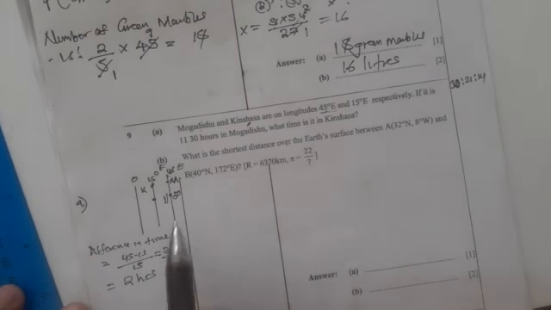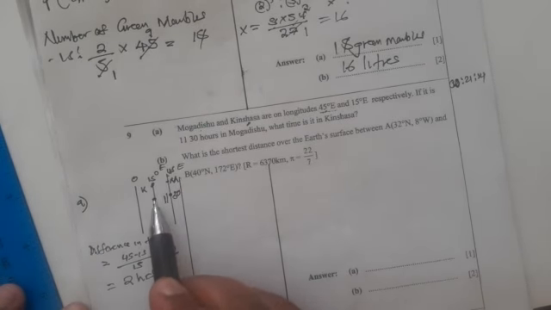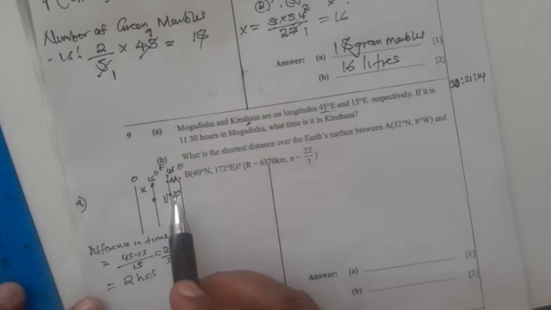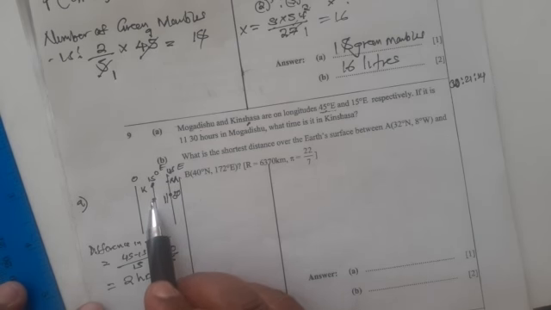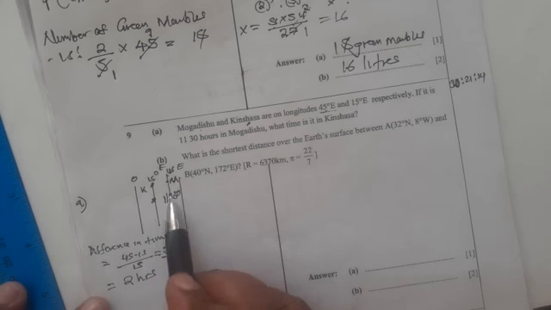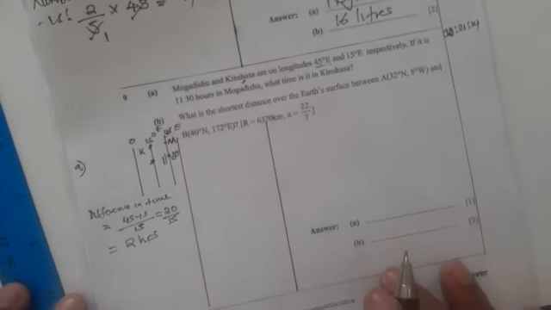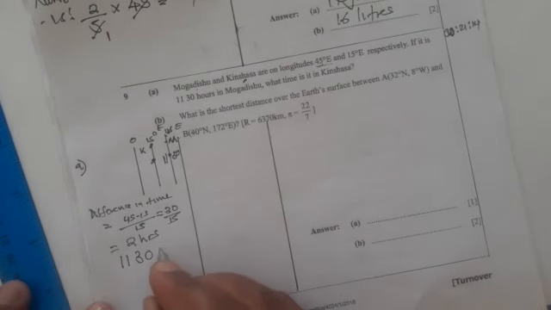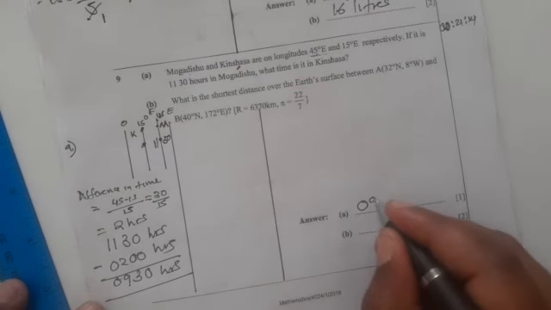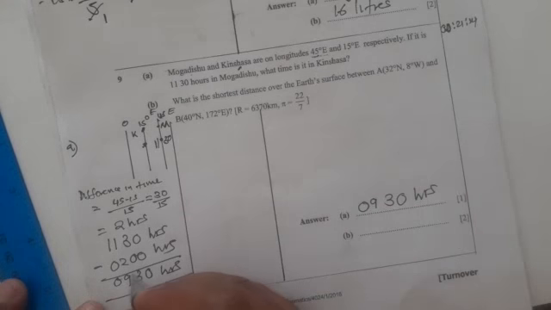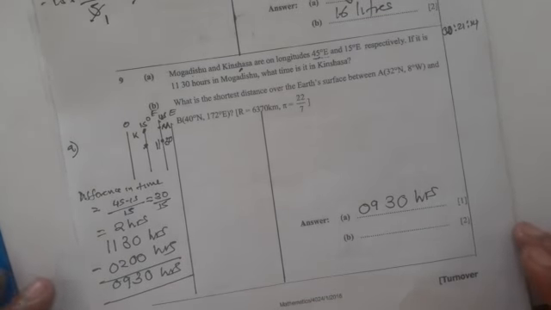Now, if it is 11:30 here, what is the time here? Kisansha is on the western part of Mogadishu. Hence, as you go to the west, there's time that is lost. As you go to the east, there's time that is gained. So we say 11:30 hours minus 02 hours. You subtract these, so here will be 09:30 hours. So the time here is 09:30 hours. Take note, I'm not putting the dots, but those might represent a ratio.